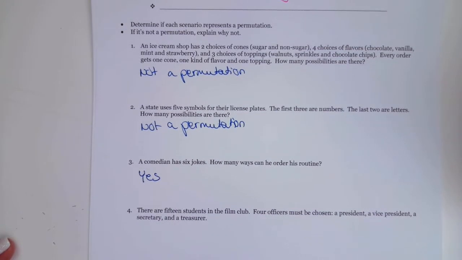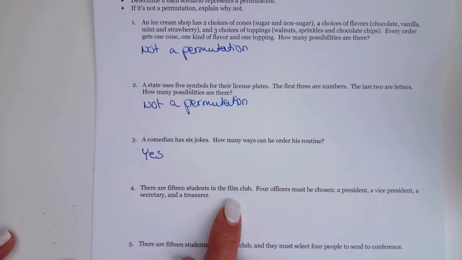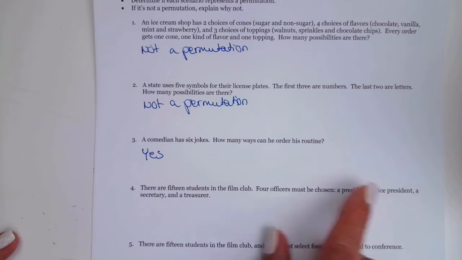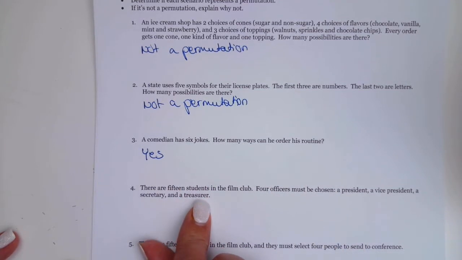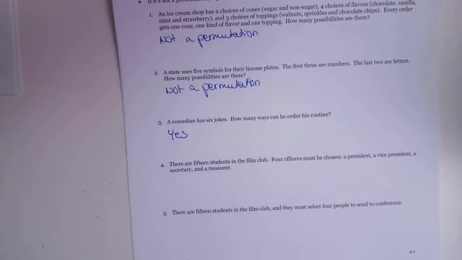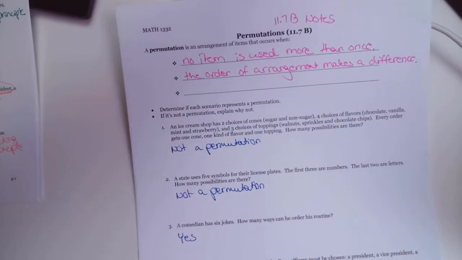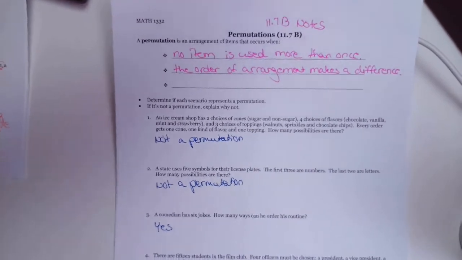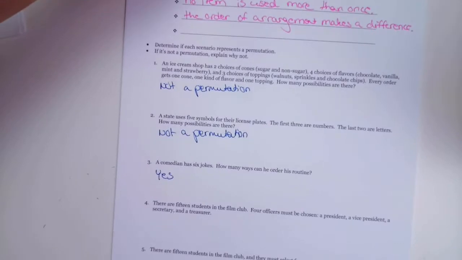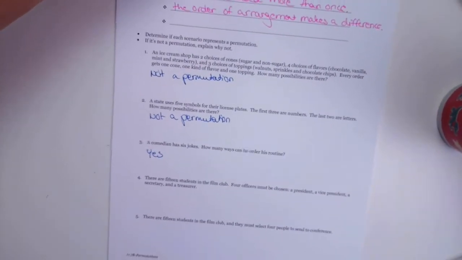Number 4. There are 15 students in the film club. 4 officers must be chosen: a president, a vice president, a secretary, and treasurer. So again, if we look at the permutation, let me see if I can get this so that you can actually see the whole paper, so we can see the top as well.